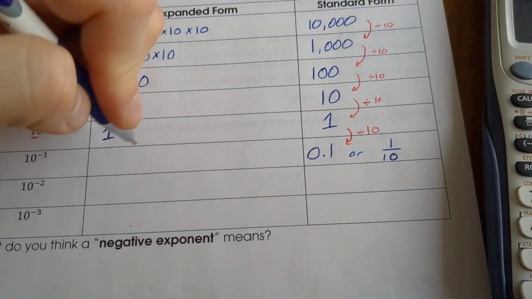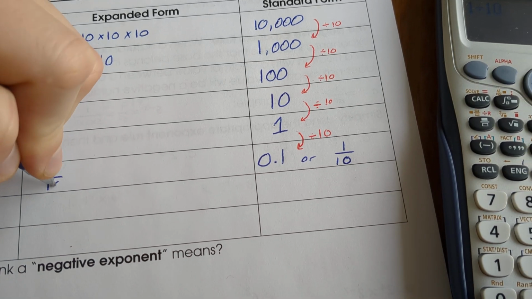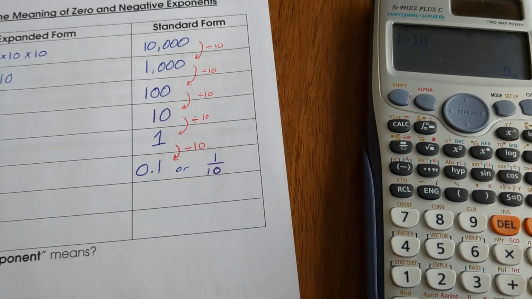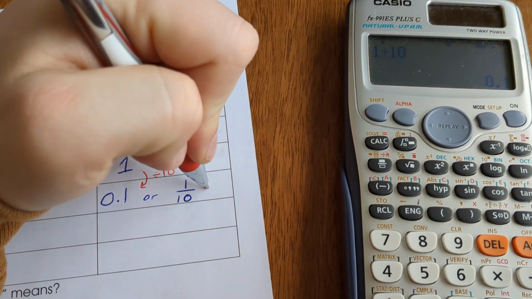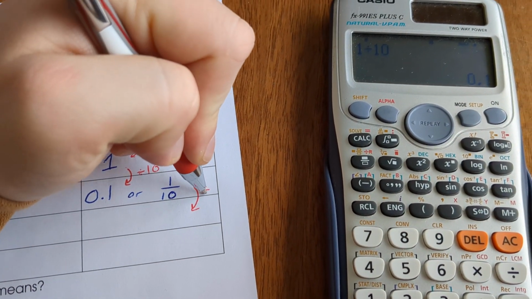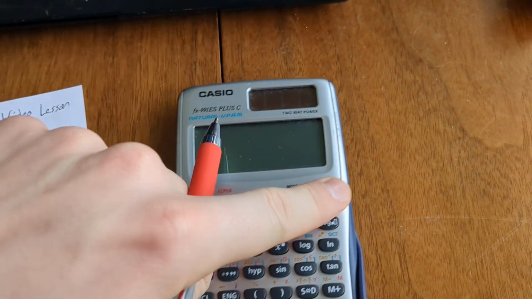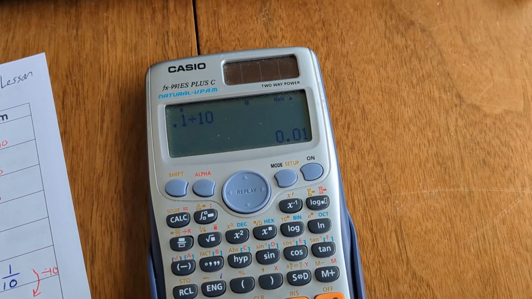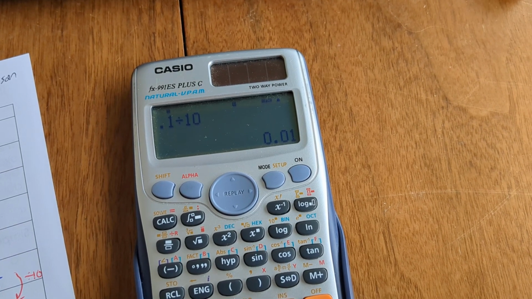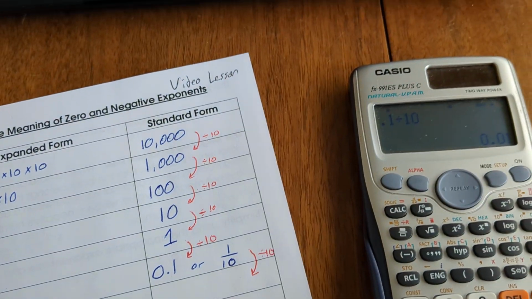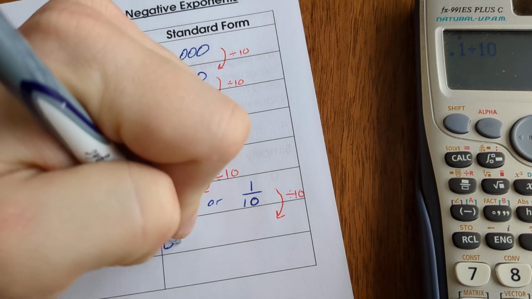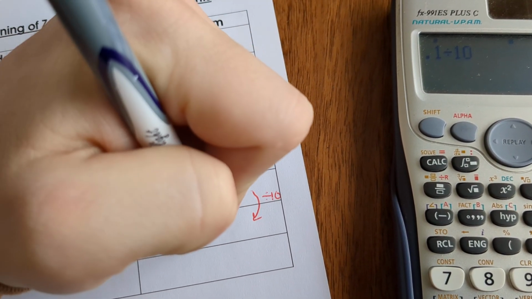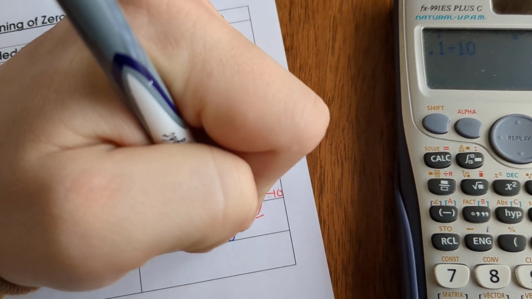So in expanded form, it's really just 1 over 10. And then again, if we divide by 10 again, we have 0.1 divided by 10. And now it's 0.01. And as a fraction, 0.01 is 1 over 100.